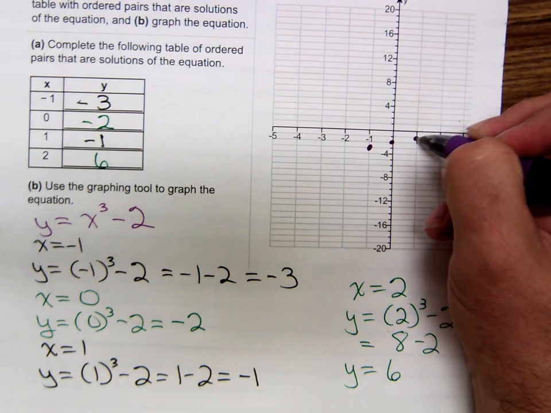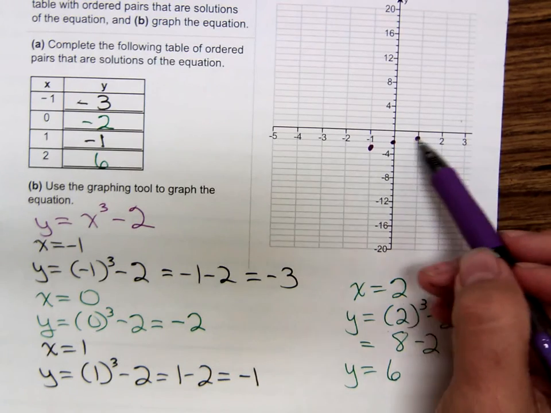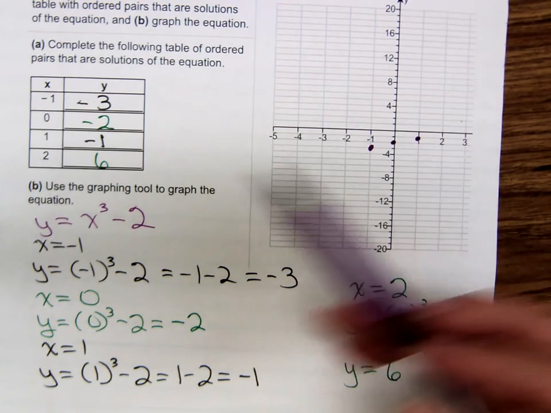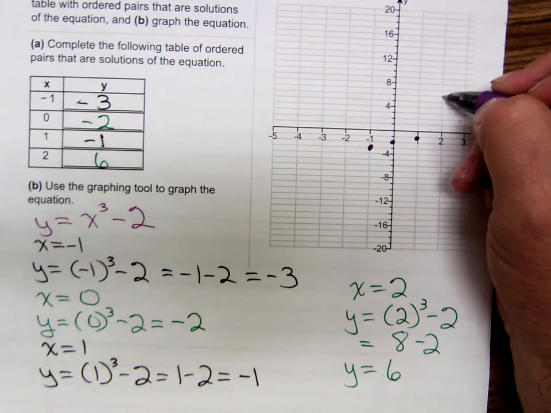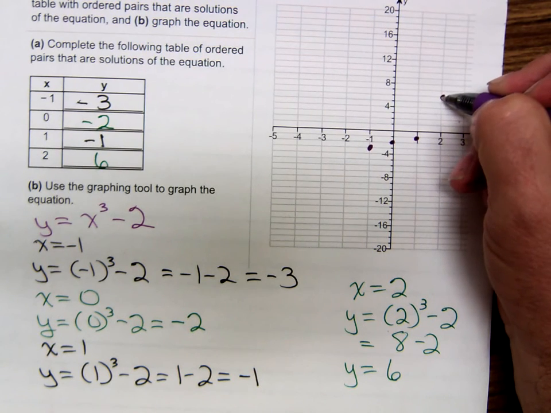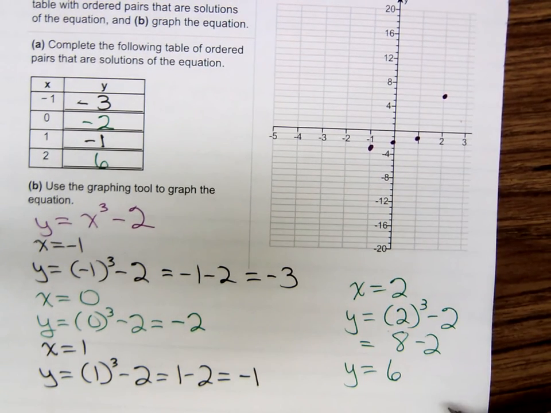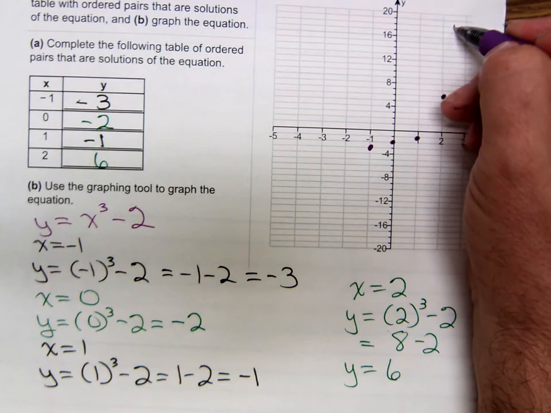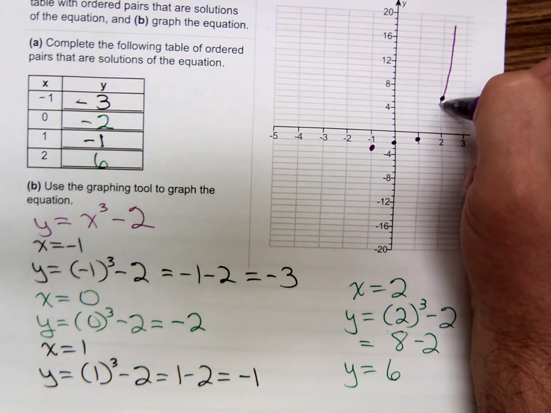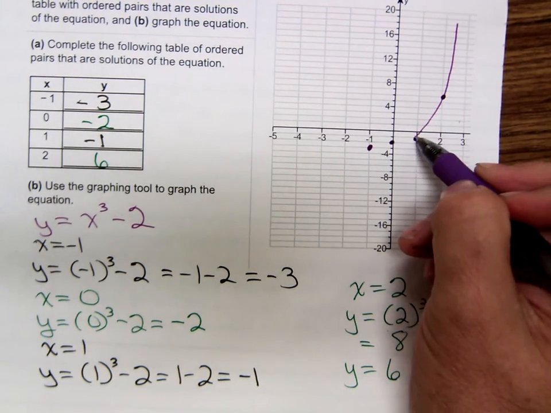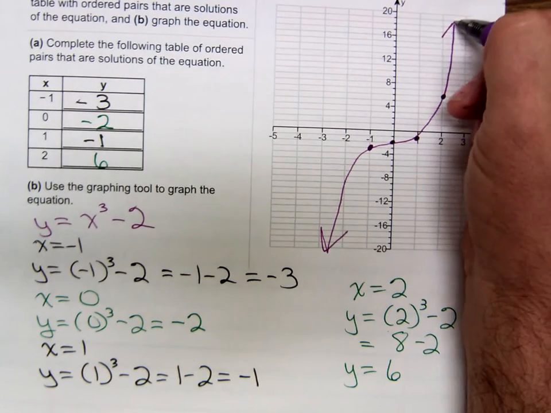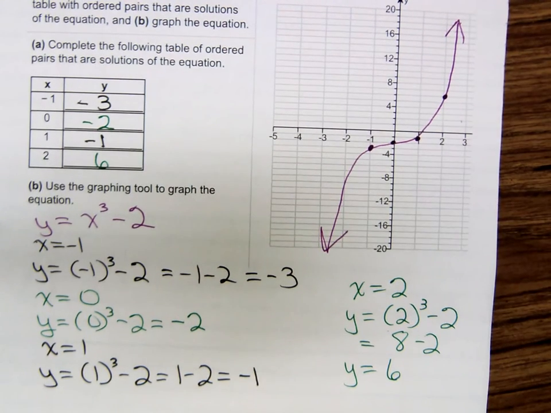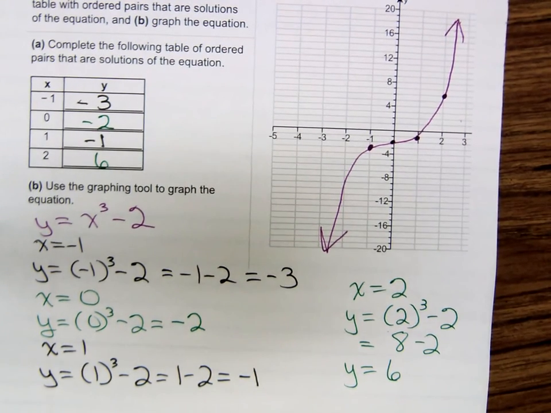And at this point, it looks like it's a line, doesn't it? But once we get to 2, right 2, up 6, it's going to start becoming very steep. That linear pattern ends. And we get a graph that looks like that. Sort of a squiggly. Any questions there?